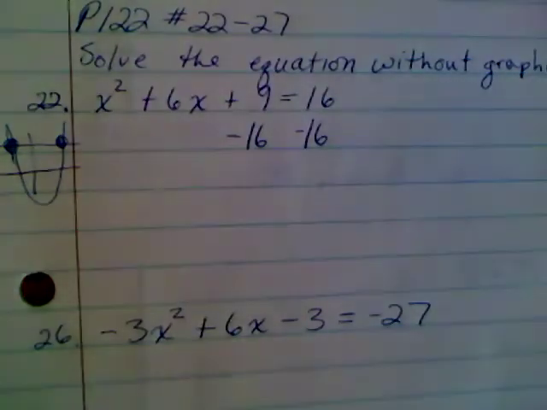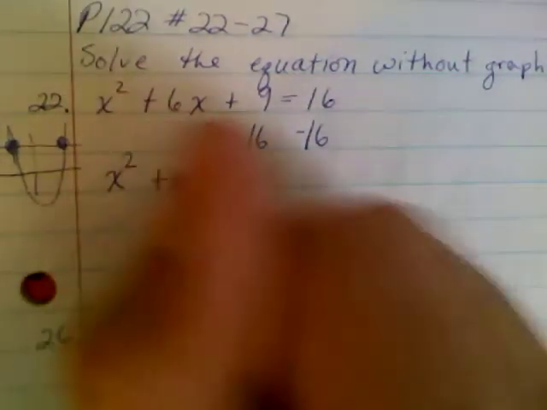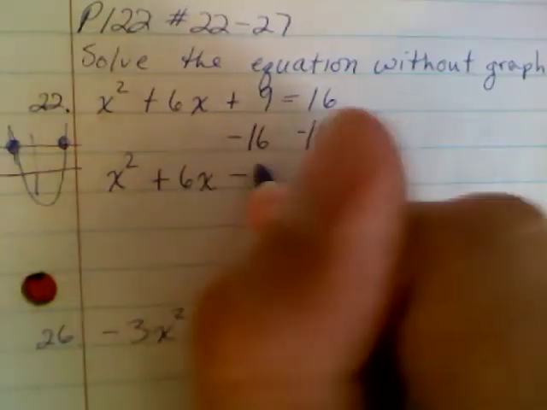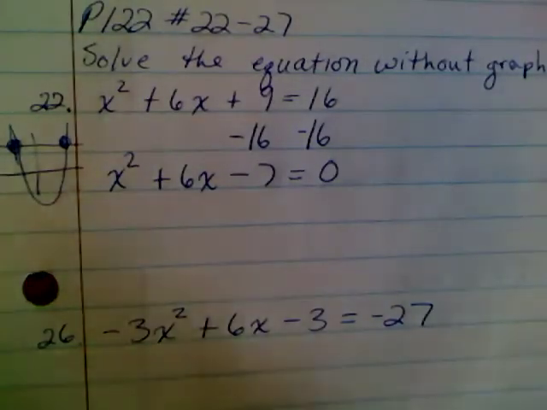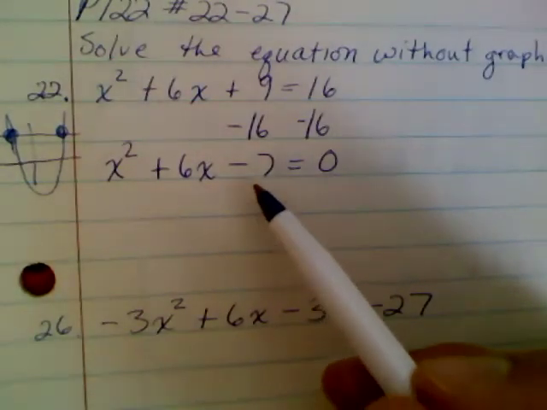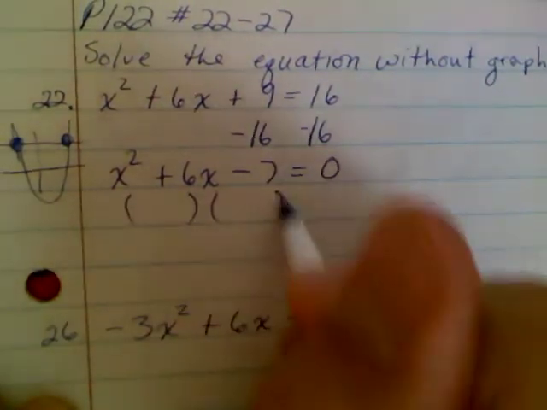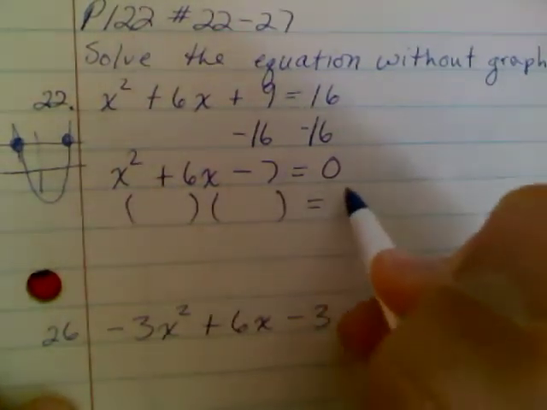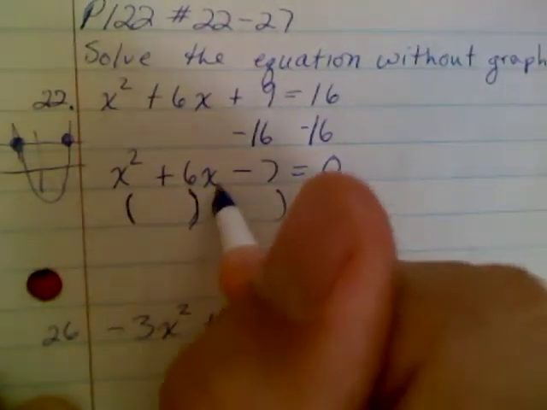And then I have 9 minus 16. I get negative 7, so x squared plus 6x minus 7 equals 0. Alright, so now what you're going to ask yourself is what multiplies up to negative 7 and adds up to positive 6, and you're going to write those factors here. I don't want to do it too quickly because I do want you to be able to think about those factors. But I'm thinking 7 and 1.